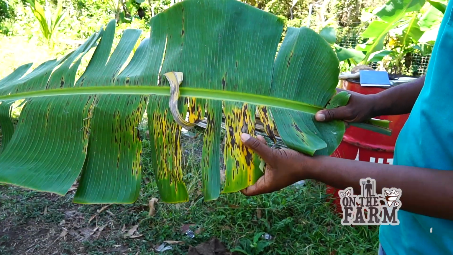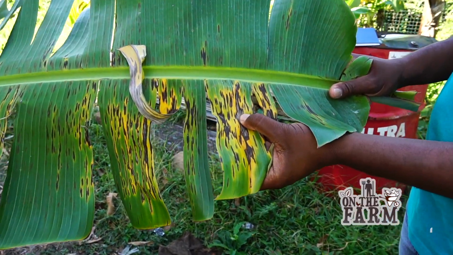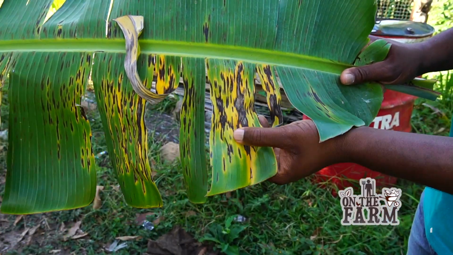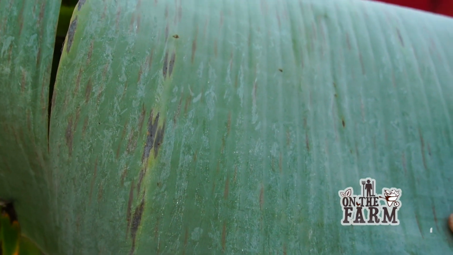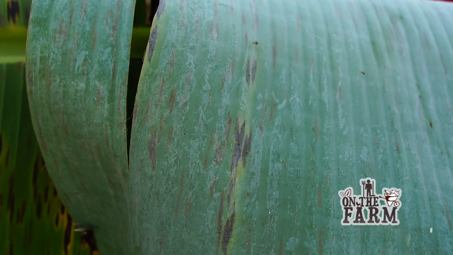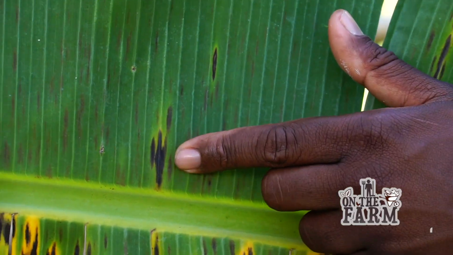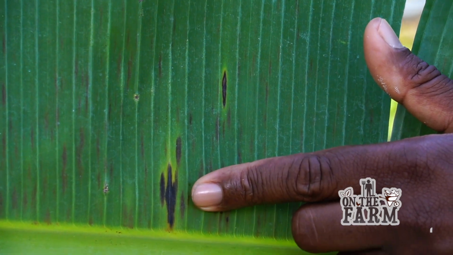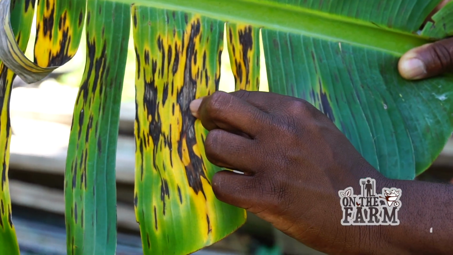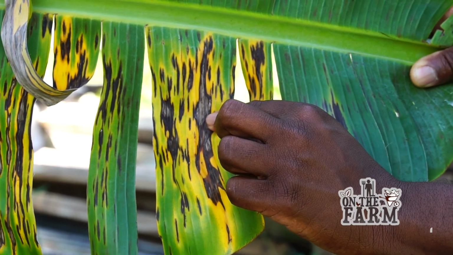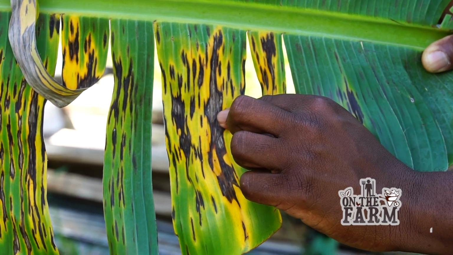Then this streak widens and increases in color to brown spots, and you can also find it on the underside of the leaf. Then it progresses to a blackening around the midribs, and with this the plant starts to deteriorate. So those are the common symptoms of the Black Sigatoka.